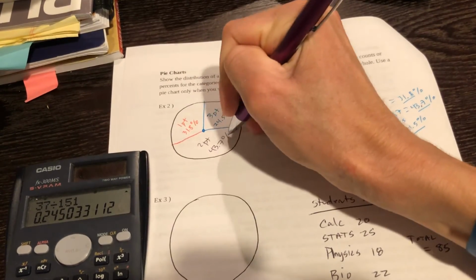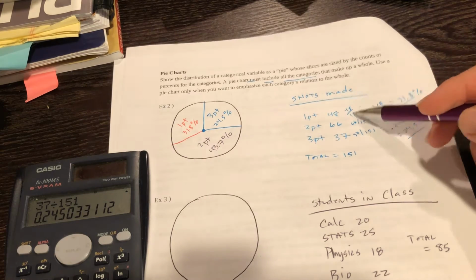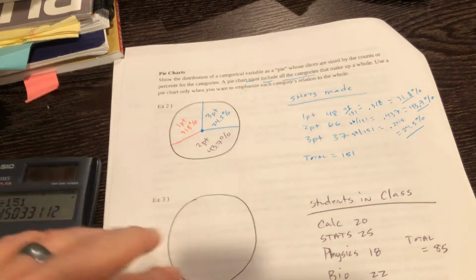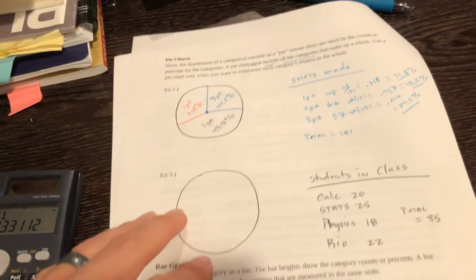But again, I want to see percentages. I want to see the proportion and so forth. This is what we're going to do. All right, how about one more here? Maybe you guys can try this one on your own.